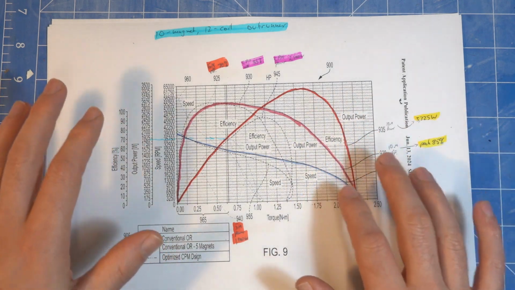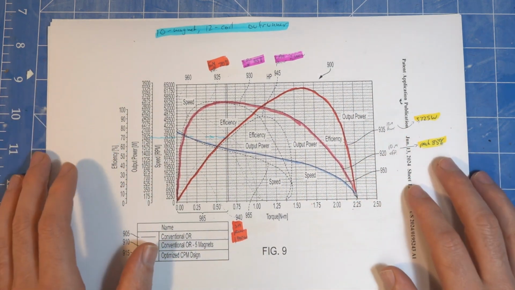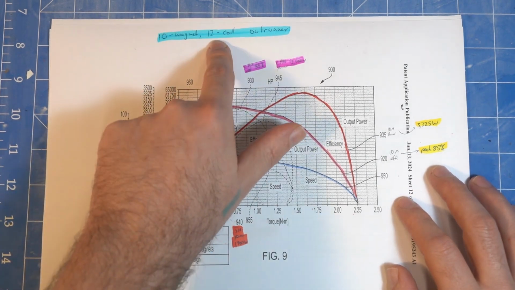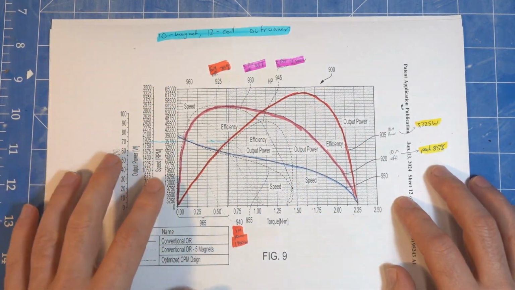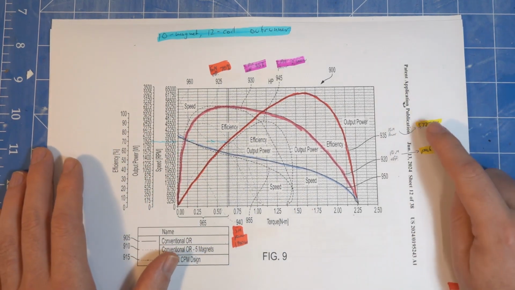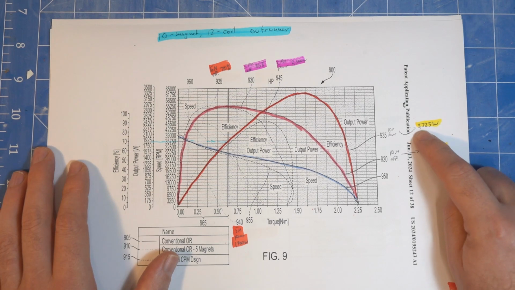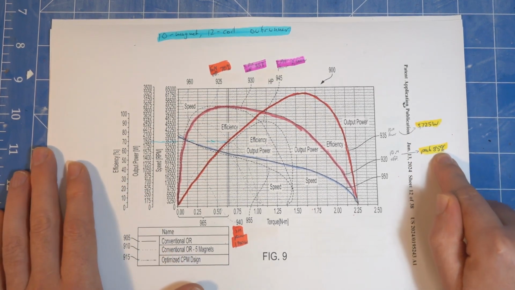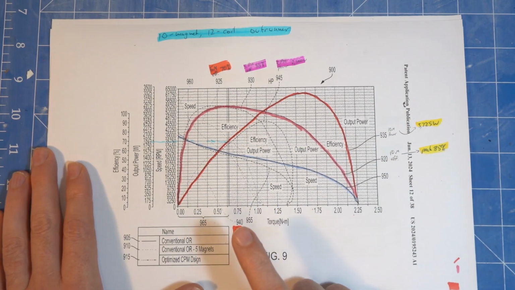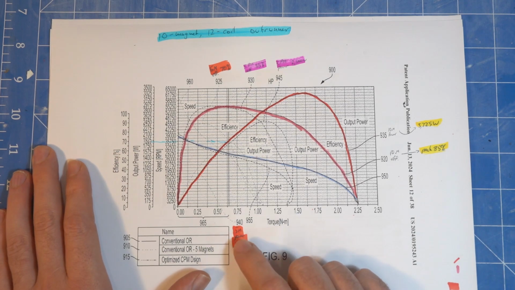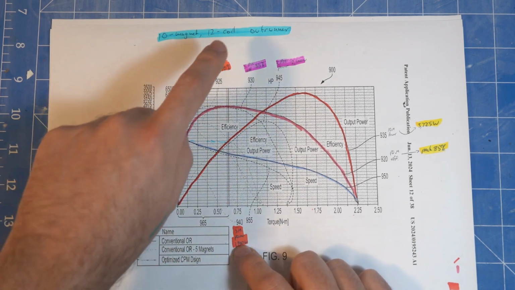What's interesting is these dyno graphs. This one here is an Outrunner motor. It's a 10 magnet 12 coil Outrunner, so similar to the ones we just saw in those pictures. In this one, the conventional motor is quite powerful, 3,300 watts, and peak efficiency of 85%. The 5 magnet motor is close to half of that, only 1,900 watts and 70% efficiency.